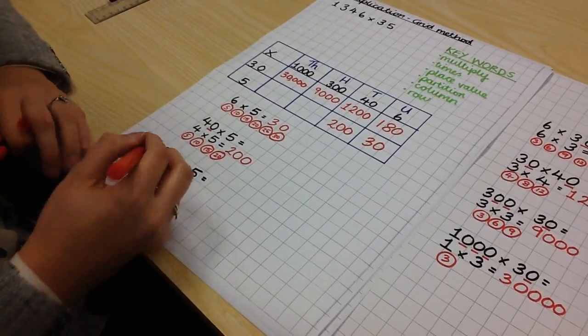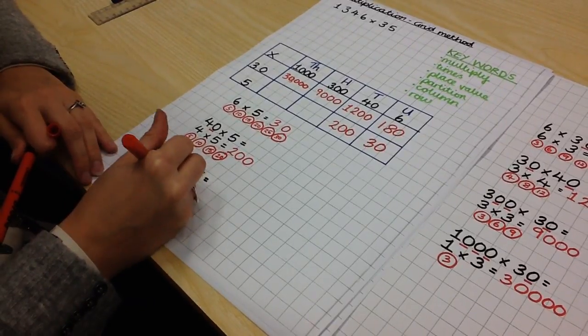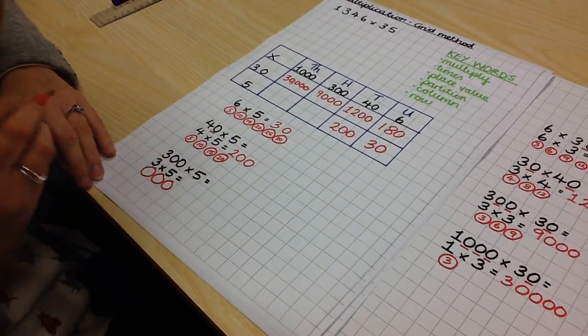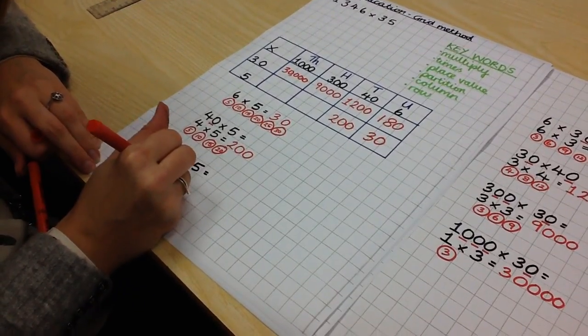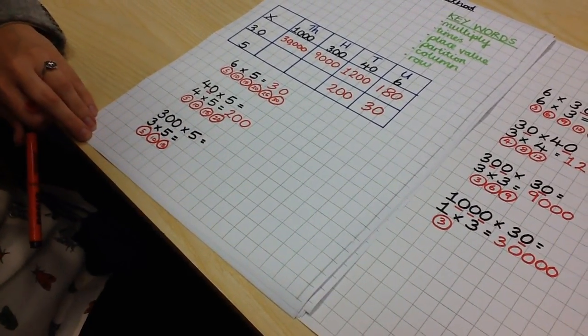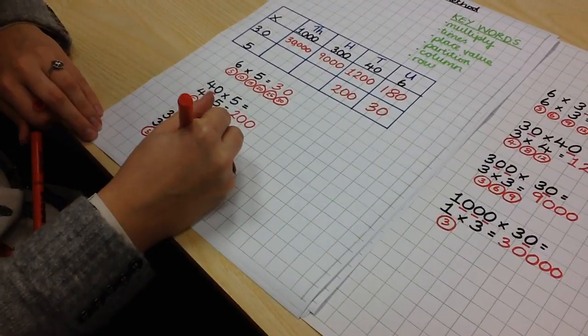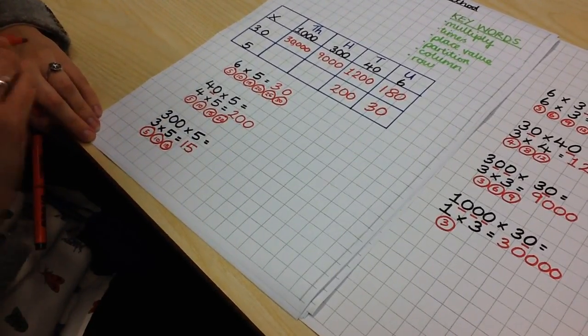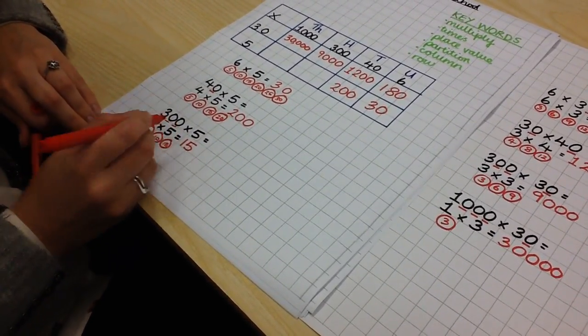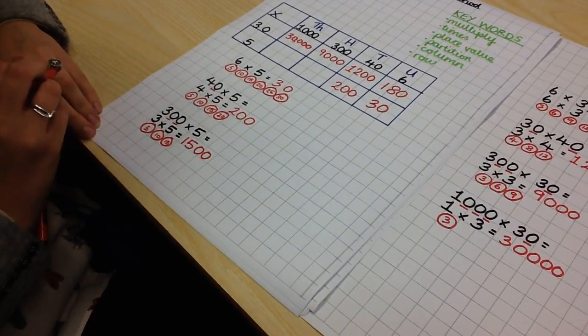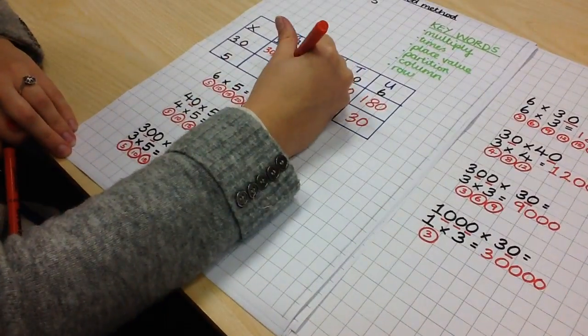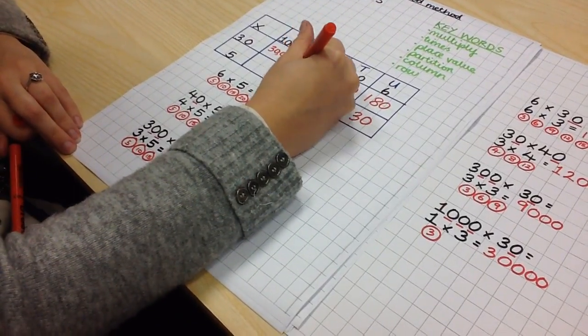We draw 3 circles, and we count up in 5s. We land on 15, but we must add back the zeros we took away. There were 2 zeros, so we add those onto the answer, creating 1,500. This enters into the box.